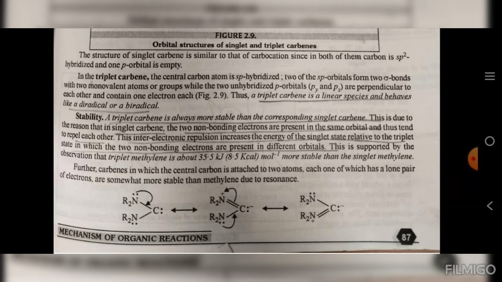The structure of singlet carbene is similar to that of carbocation, since in both of them carbon is sp2 hybridized and one p orbital is empty. In the triplet carbene, the central atom is sp hybridized. Two of the sp orbitals form two sigma bonds with two monovalent atoms or groups, while the two unhybridized p orbitals, py and pz, are perpendicular to each other and contain one electron each. Thus, a triplet carbene is a linear species and behaves like a diradical or biradical.